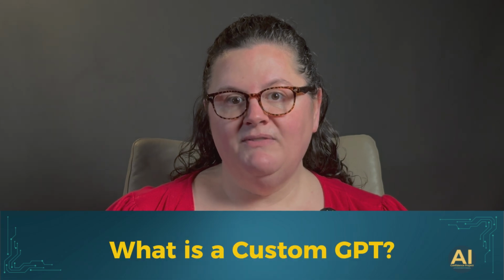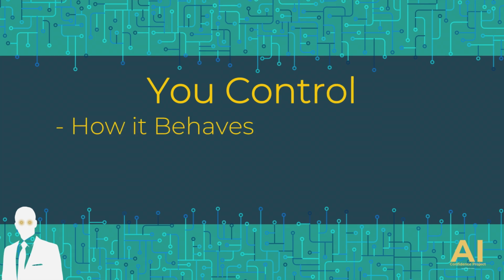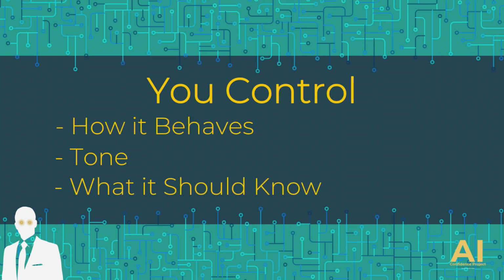To start, let's dive into what a custom GPT is and how it can be very useful to you. Very simply explained, a custom GPT is your own version of ChatGPT, one that you can teach and personalize. You decide how it behaves, what tone it uses, and what it should know. You could create one that writes in your style, answers client questions, summarizes meetings, or like the one I'm going to be showing you today, gives guidance on using AI responsibly based on information that I'm giving it. The best part is you don't need to have any coding skills or even a tech background at all. It's all done through some thoughtful prompting and a basic upload.